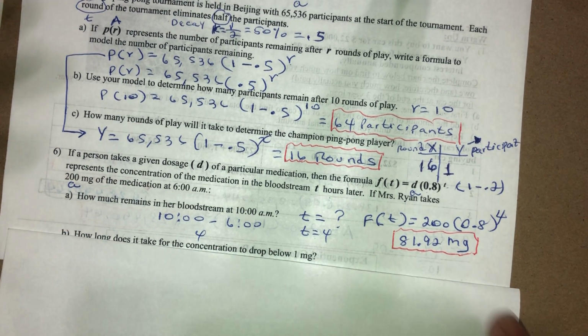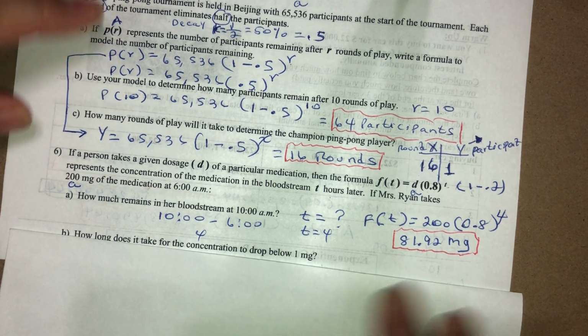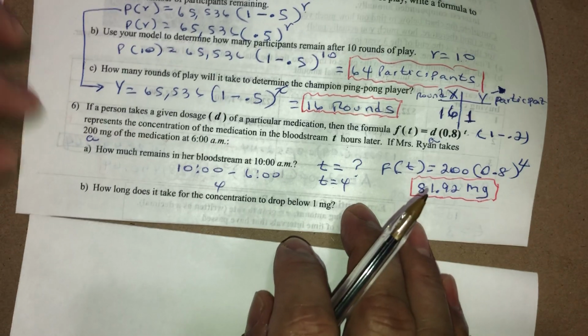So when you took it in the morning, 6 a.m., you swallowed it and you had 100% of the medication. After 4 hours, almost 20% is gone, like you probably expelled it out of your body or it's out of your system, all right? Okay, so now let's go to part B.